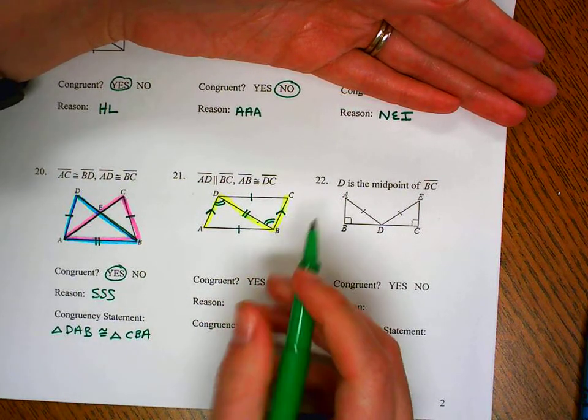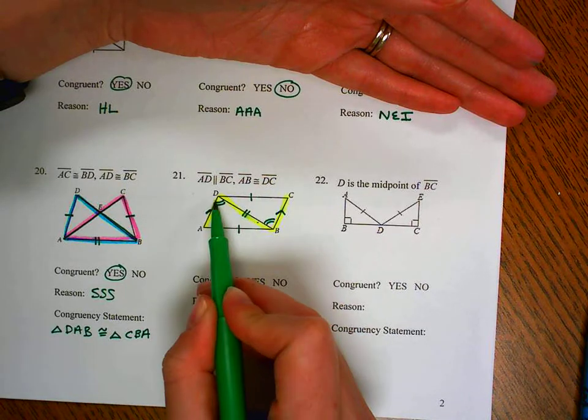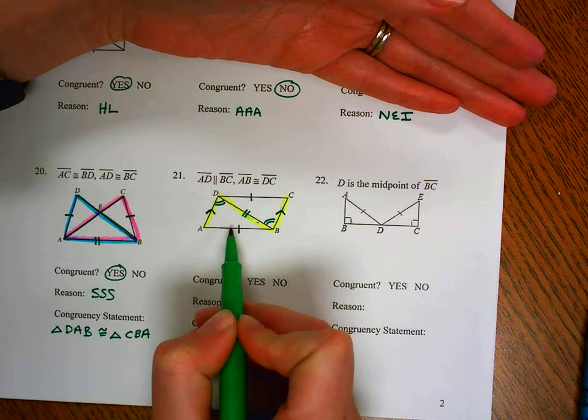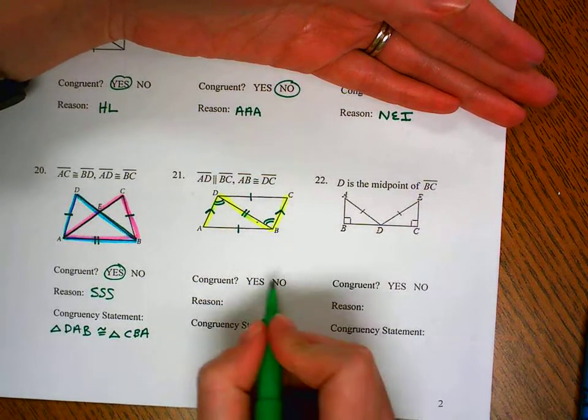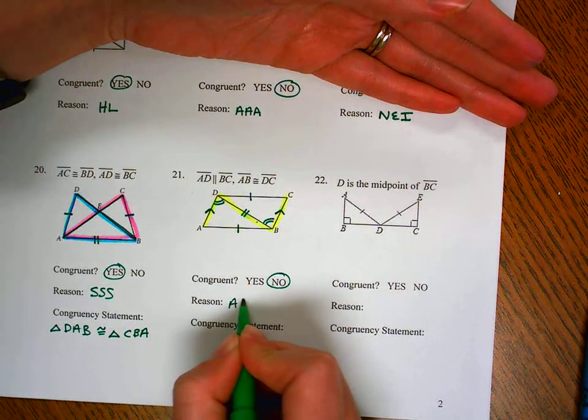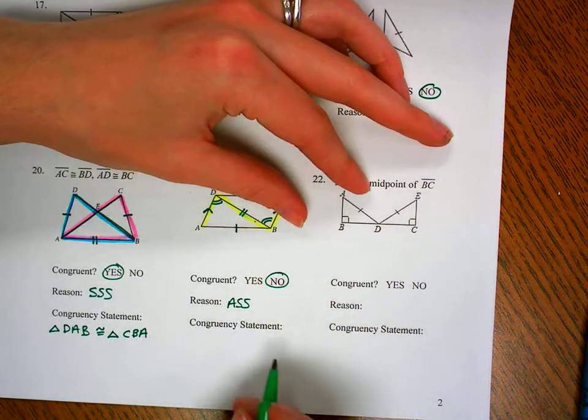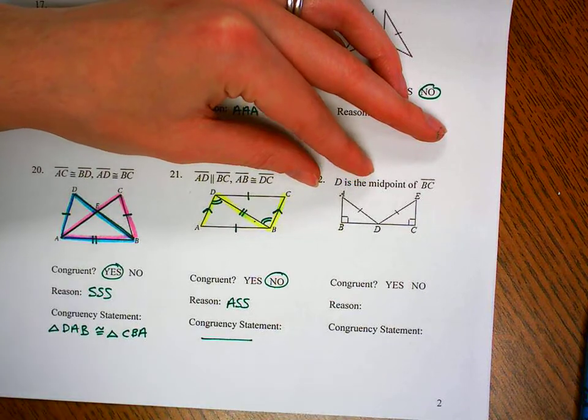Okay, so we have to figure out if it's congruent. I have 2 sets of sides and an angle. It's not included. That's ASS. And it's not a right triangle, so no, it's not congruent. My reason is because of ASS. Congruency statement, oh, nope, they weren't congruent.